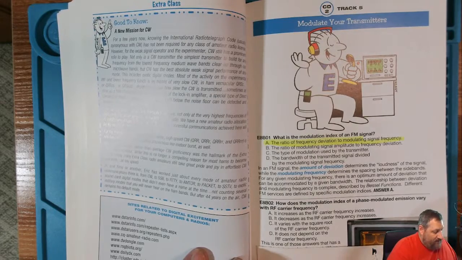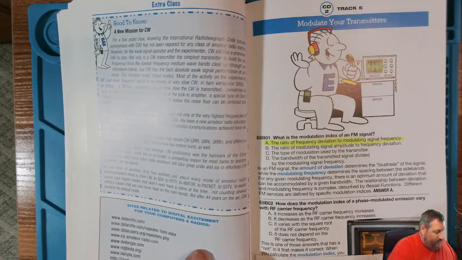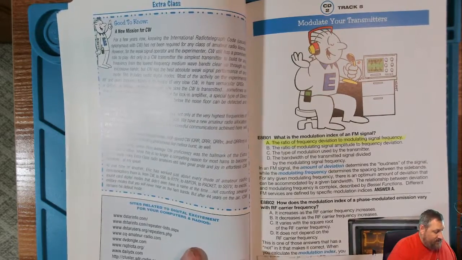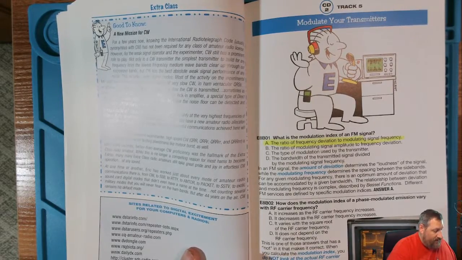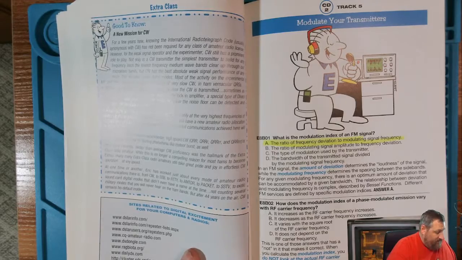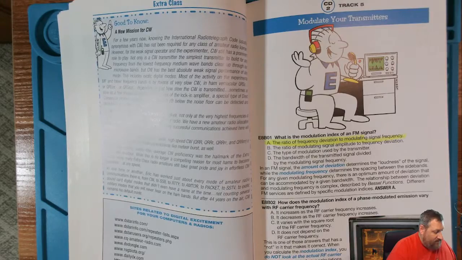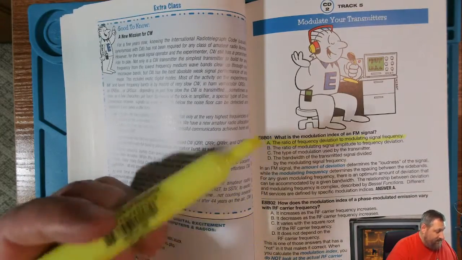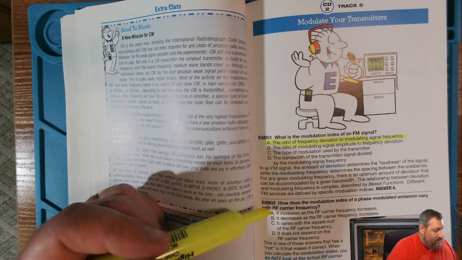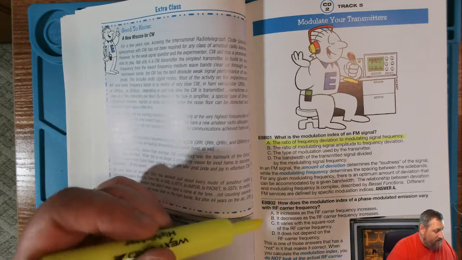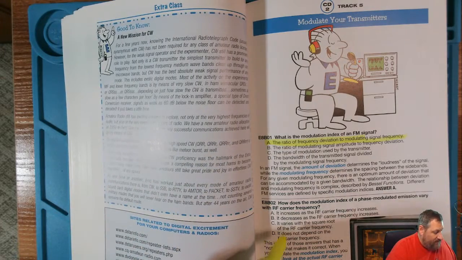This is one of those answers that has a "not" in it that makes it correct. When you calculate the modulation index, you do not look at the actual RF carrier frequency as part of your calculations. So the correct answer is D, and it says take a close look at your clean FM signal on the scope, which, if any of us have a scope, that is. So how does modulation index of phase modulated emission vary with RF carrier frequency? Correct answer is D. It does not depend on the RF carrier frequency.